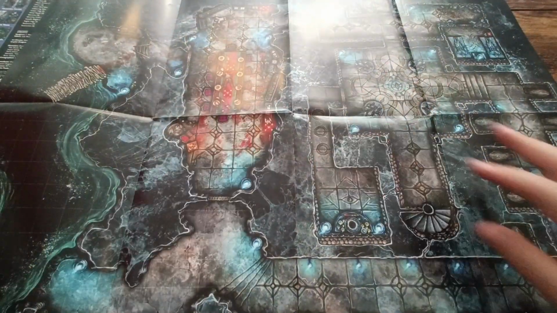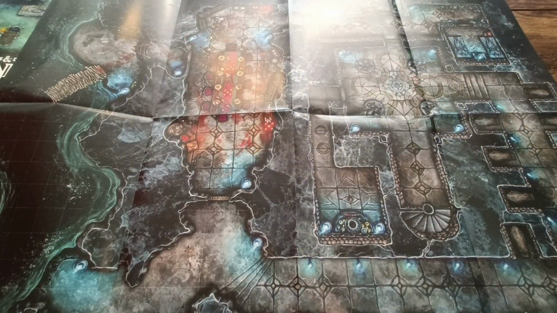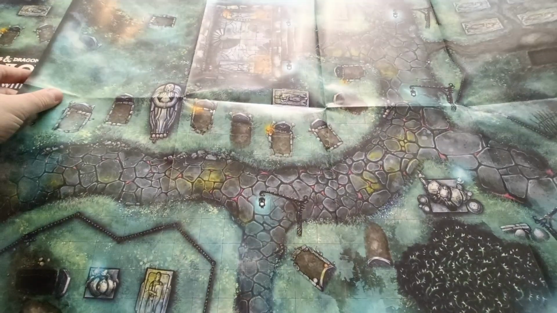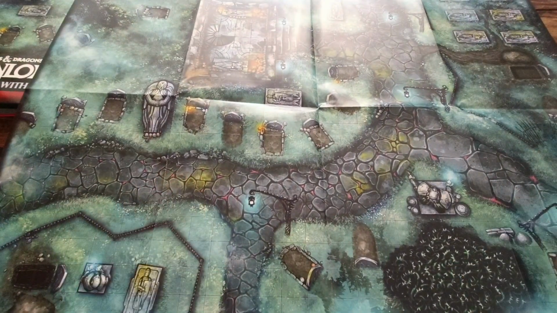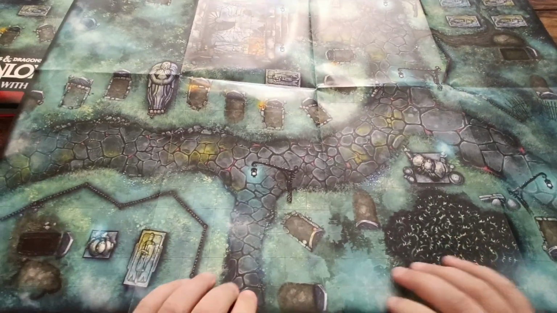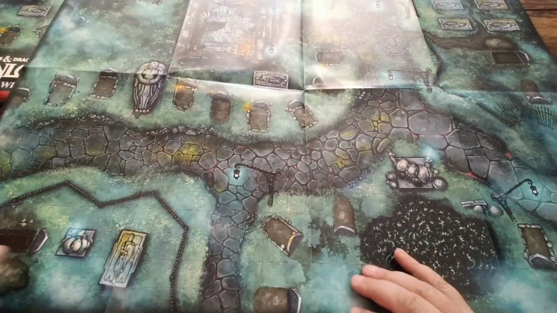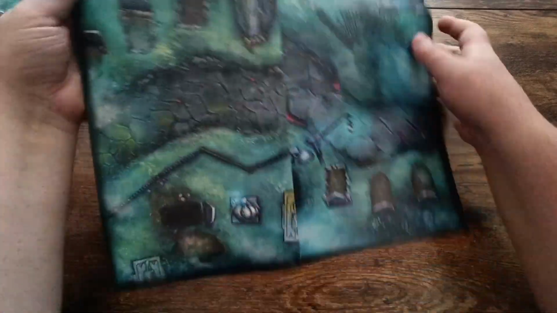So that is our first map. This one is the Ghoulish Catacombs, which is aptly named. And then on the back of this, we have this wonderful graveyard. Absolutely amazing. I think that looks really, really cool. Very, very detailed. Now, these maps don't feel like they are dry wipe, so make sure that you don't start drawing on them and end up ruining your maps. But that is our first map.